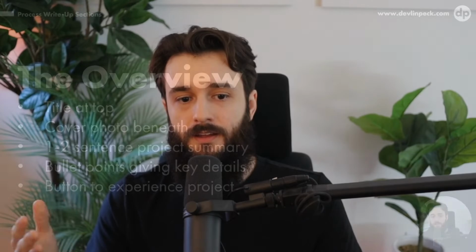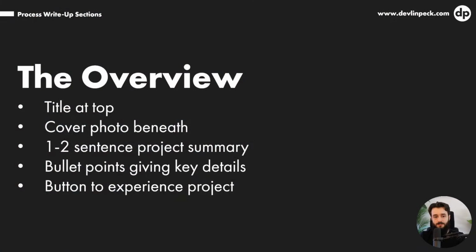Another caveat here, you can include a process write-up and just include screenshots from your deliverables, and maybe you don't even link to a full project. Some people create process write-up pages and just use like mock-ups, and that's a very viable portfolio project as long as you're demonstrating the skills somewhere else in your portfolio that you're highlighting on that project write-up page.